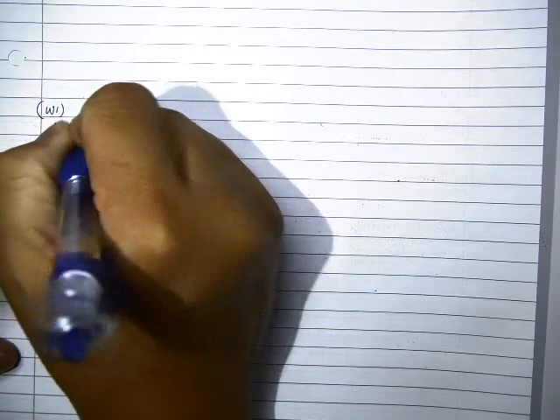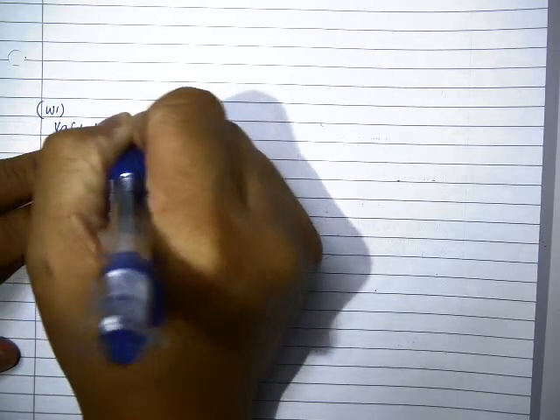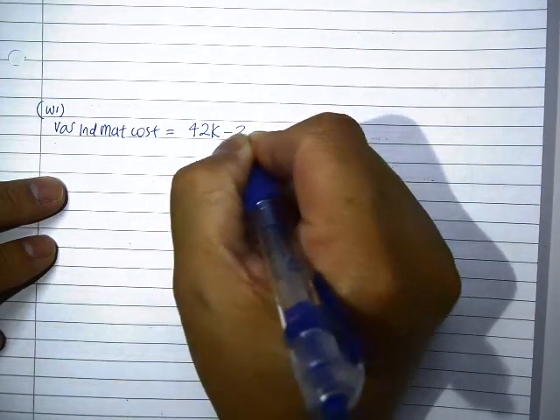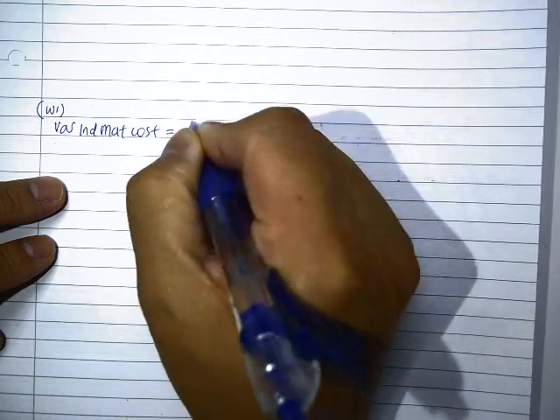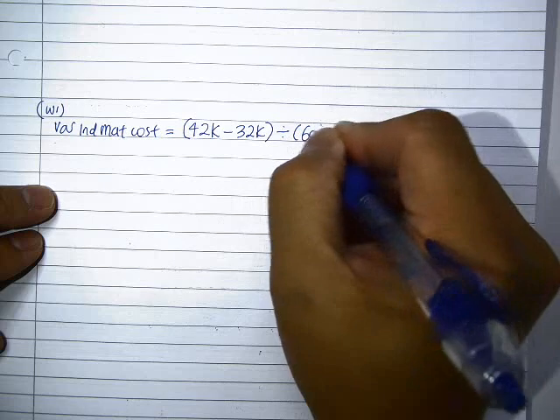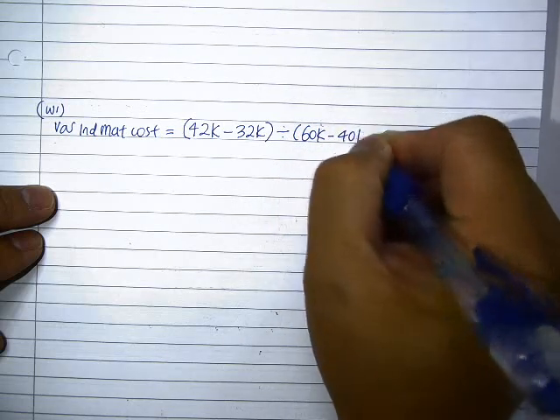See, the normal way of what we do is we use high-low, that the variable indirect material cost is 42 minus 32 divide by 60 minus 40.